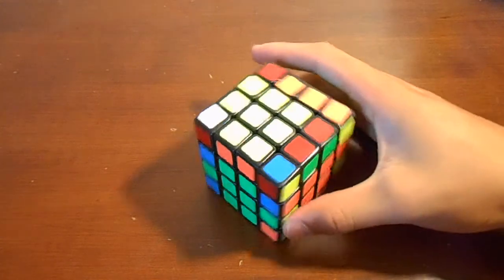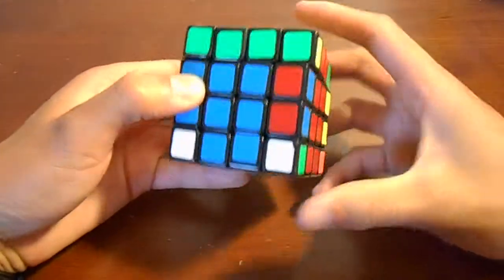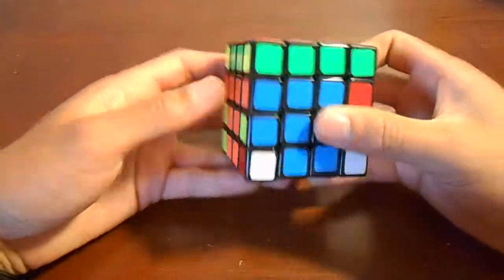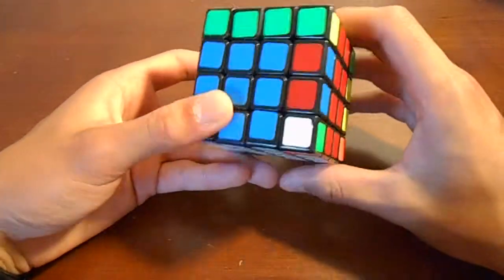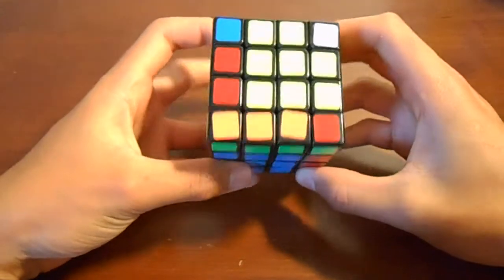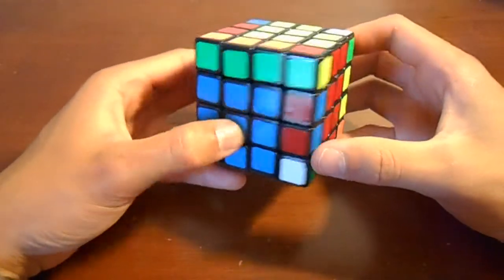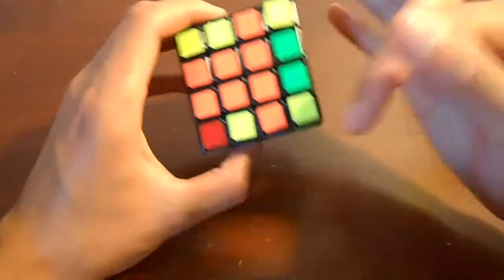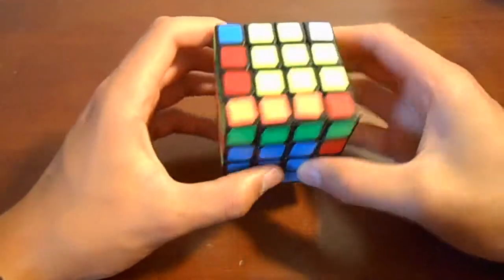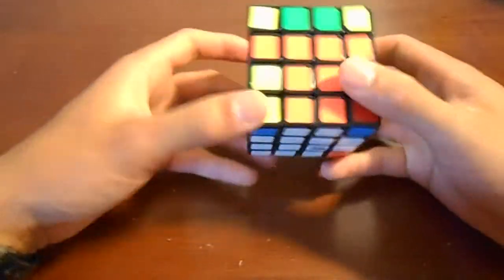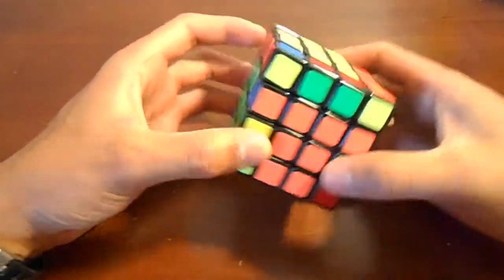Hello everyone, today I'm going to be going over some quick tips and cases for 4x4 edge pairing. I'm kind of focusing on Yau method because that's what I use, but really most of these are going to be just for edge pairing methods that use pairing edges all at once. But some of these can even be applied to beginner's method. So I'm just going to start off with the first case I have here.